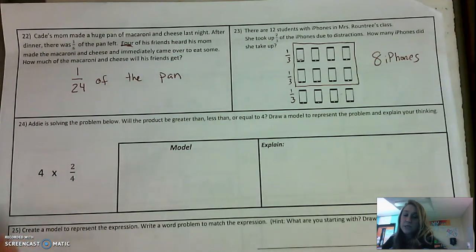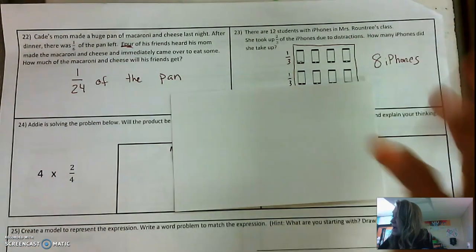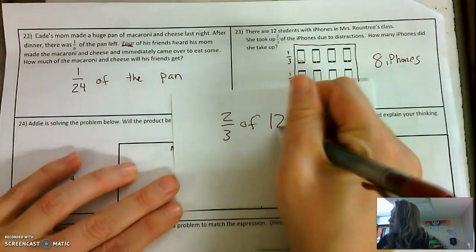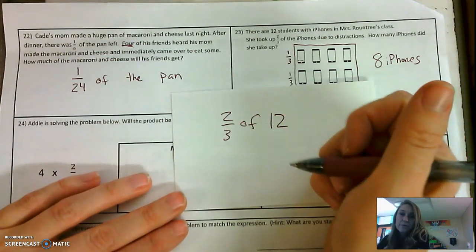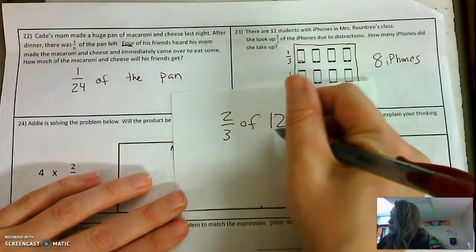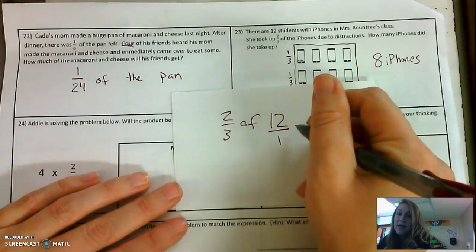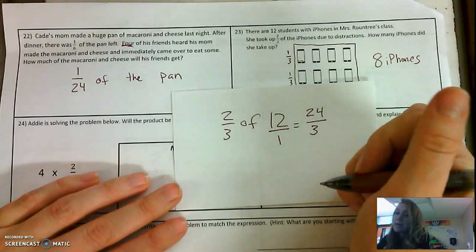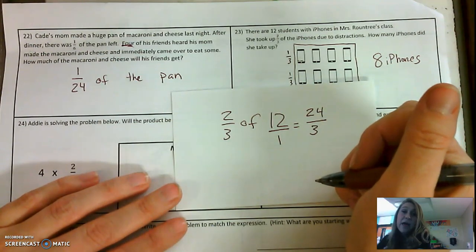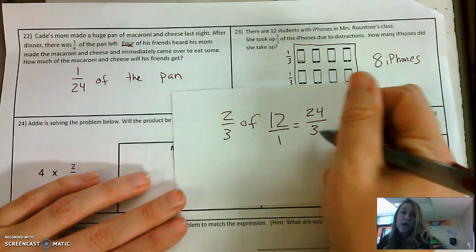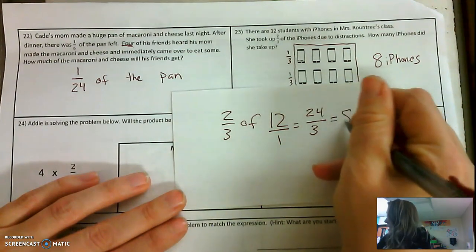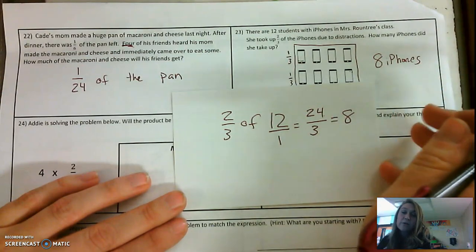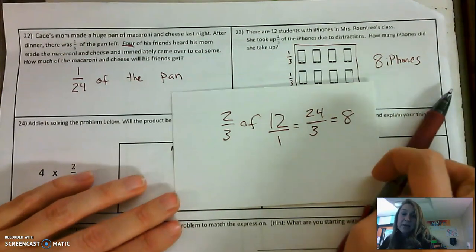If we wanted to solve this mathematically using an algorithm, she would take up 2/3 of the 12 iPhones. We know of means multiplication, so I'm going to put my 12 over 1 and then say multiply the numerators, multiply the denominators, simplify if necessary. That's how you multiply fractions. 3 can go into 24 8 times with no remainder. So whether we used the models or the algorithm, we can see that she would take up 8 iPhones.